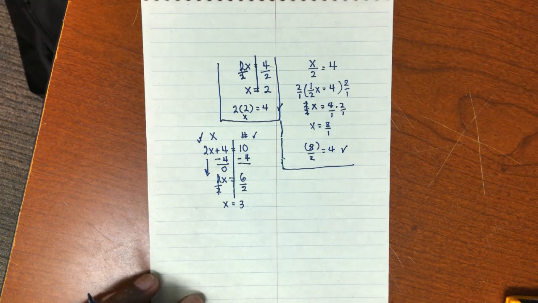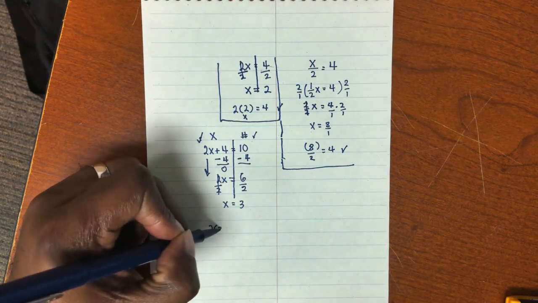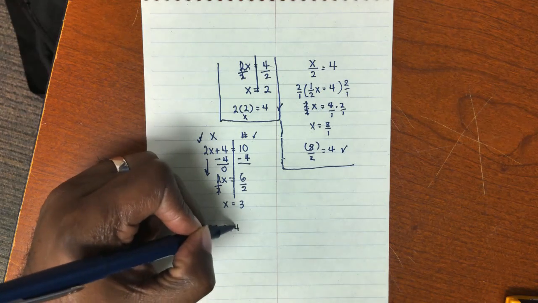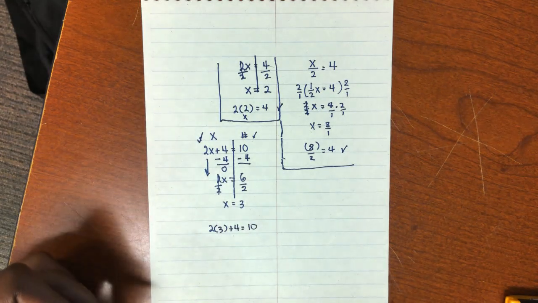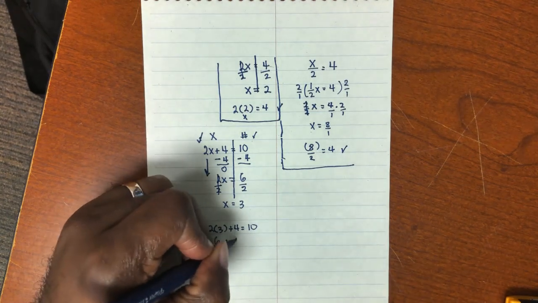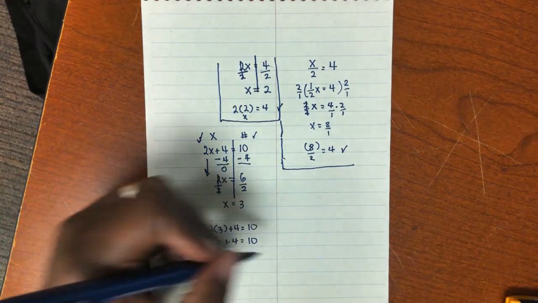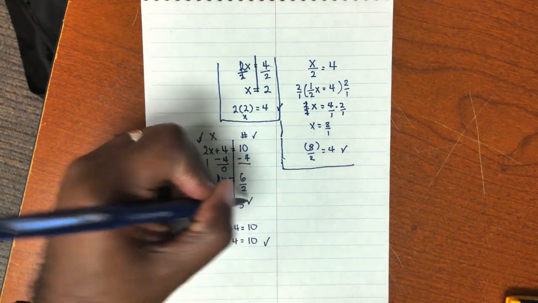If this is true, we check our work. We say that 2 times 3 plus 4 equals 10. So to make this true, we're going to do our math. 2 times 3 is 6. 6 plus 4 equals 10. 6 plus 4 does equal 10. So check. Our solution is good.